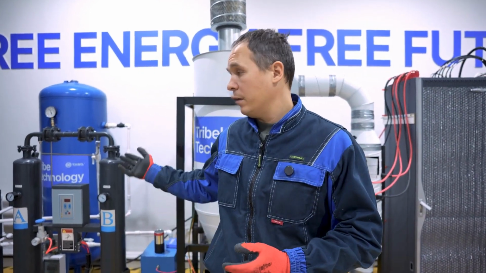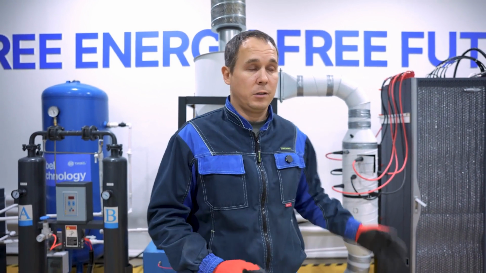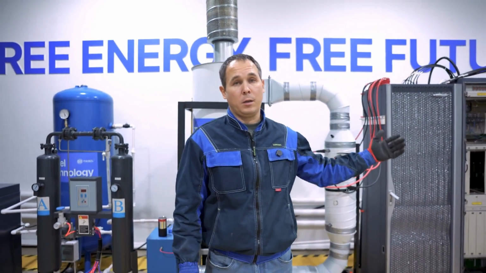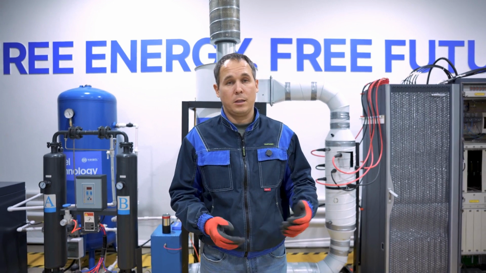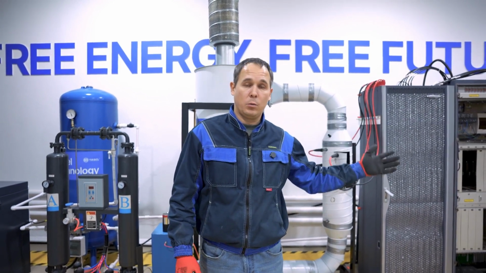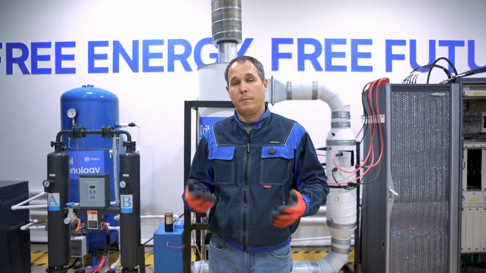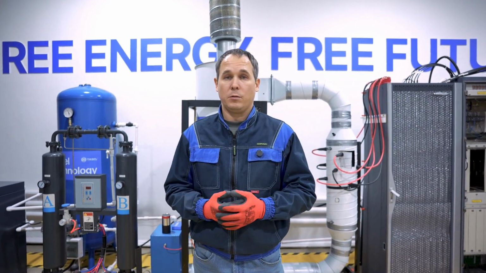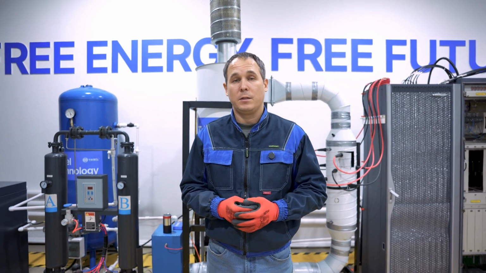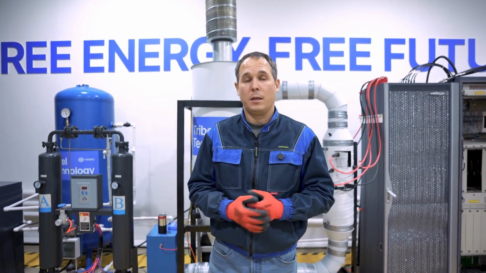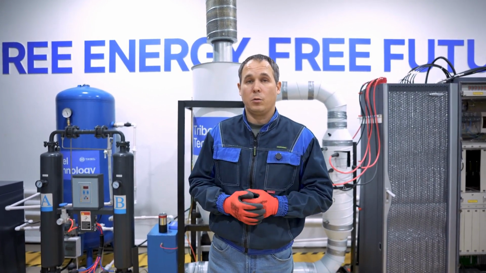Now let's take a closer look at exactly how much electricity the compressor consumes from the triboe generator, and in addition we will also see that there is surplus electricity, which is then supplied to the external consumer. Let me tell you about a few additional units and components that we have installed here, specifically to demonstrate all of the above points to you in detail.